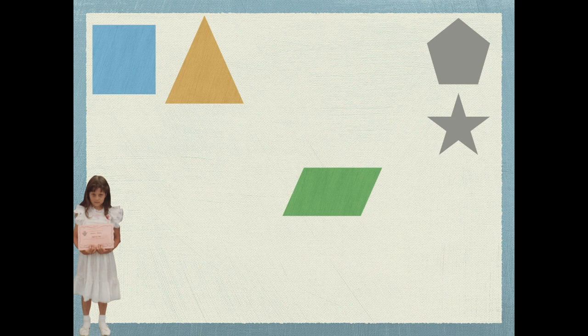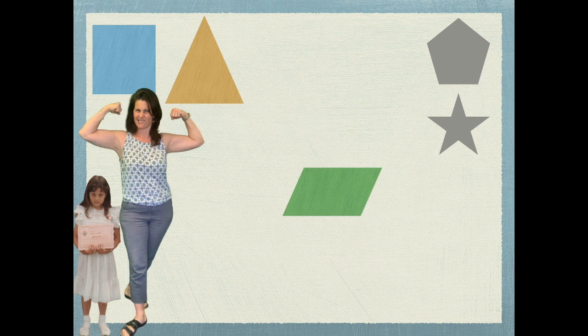Now, here's me in second grade. When I was in second grade, I would call the blue one a square, and I would call the yellow one a triangle, and I would call these gray ones stars or diamonds. But I would be pretty confused at this green one. I would probably call it a squished rectangle. But now that I'm older and wiser, I need to use the right words, and I'm going to teach you those right words today.